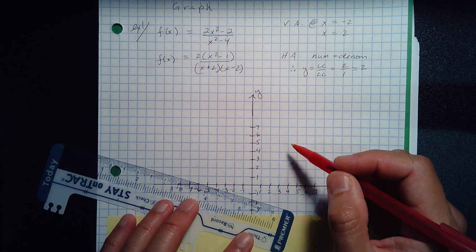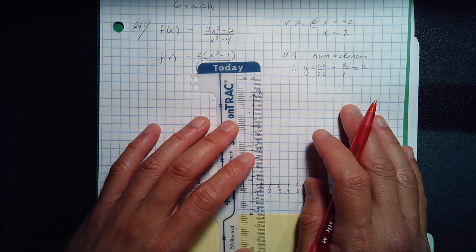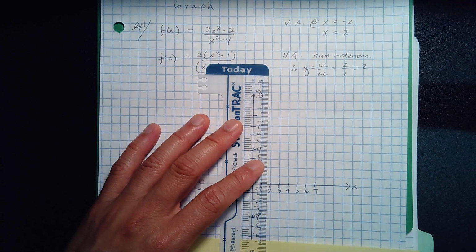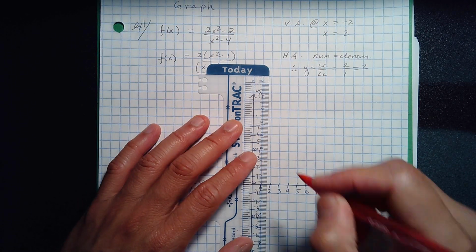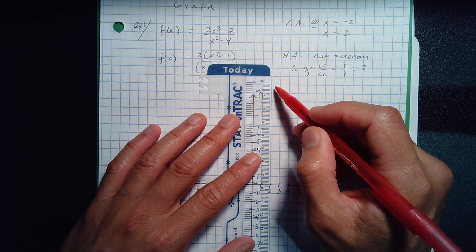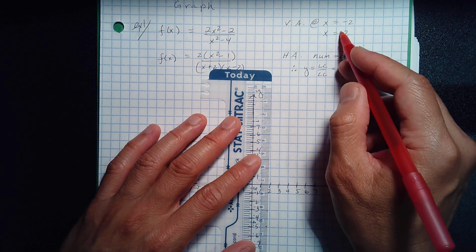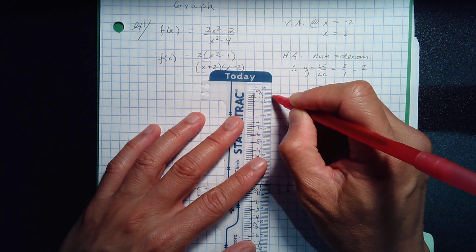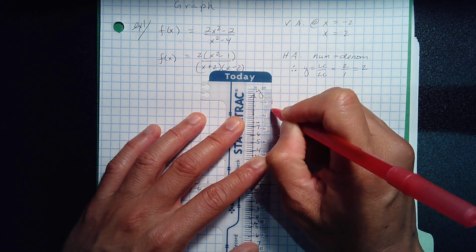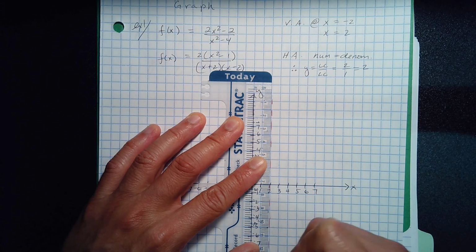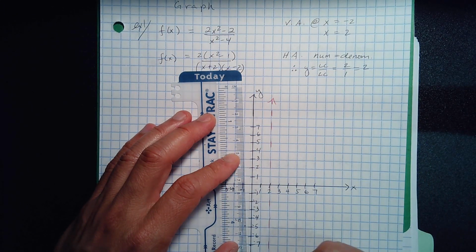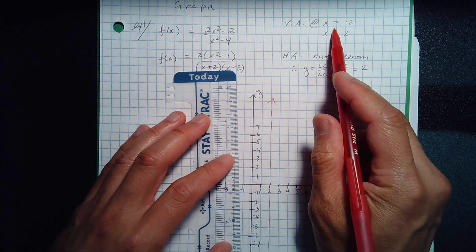Now we draw the vertical asymptotes. And again, what I said earlier was asymptotes act as a barrier. So x equals 2, this is your first vertical asymptote. X equals negative 2.